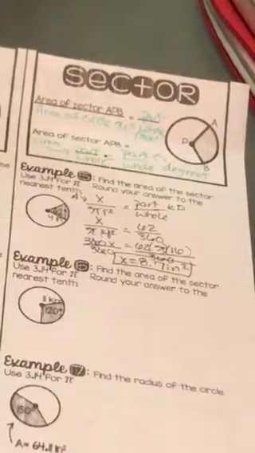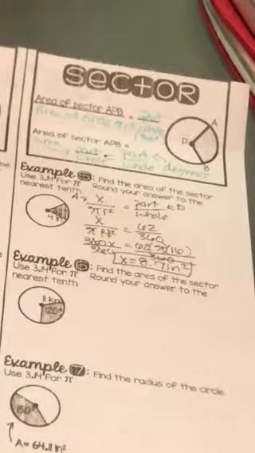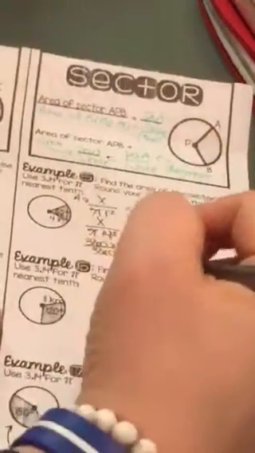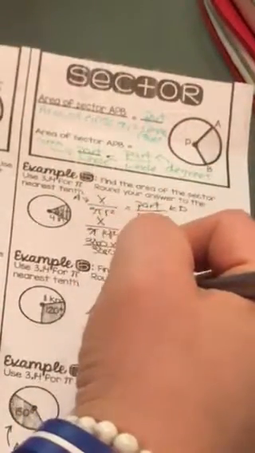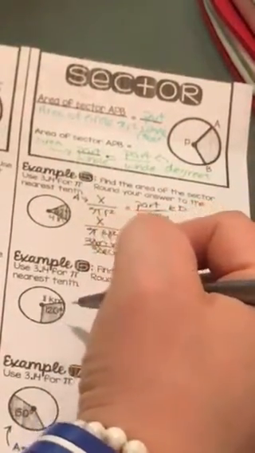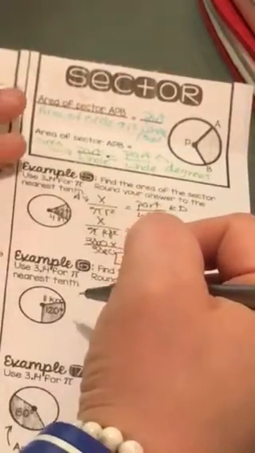Okay, number 6. Find the area of the sector. Use 3.14 for pi. Round your answer once again to the nearest tenth. So number 6 is more like number 5. I know that the radius is 11 kilometers, and my degrees this time is 120.